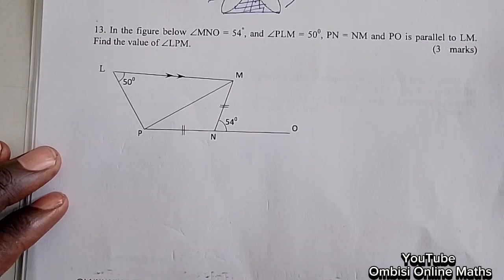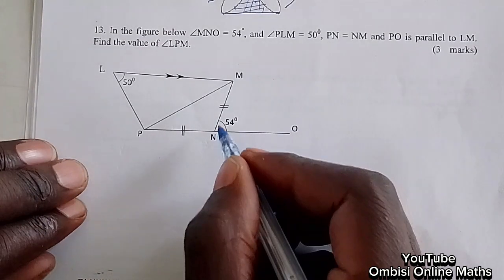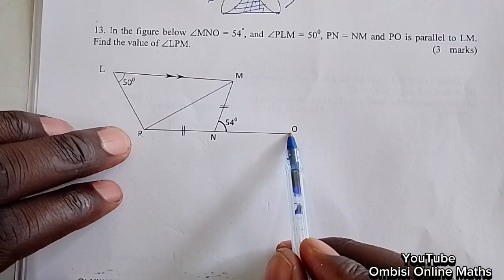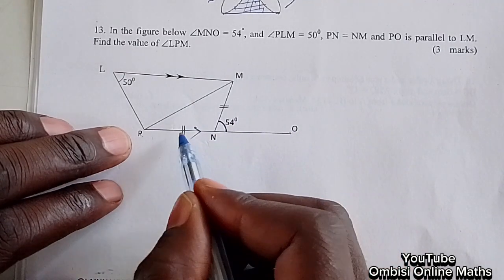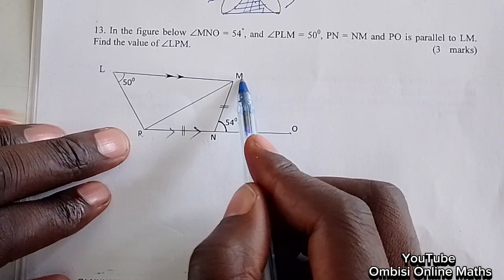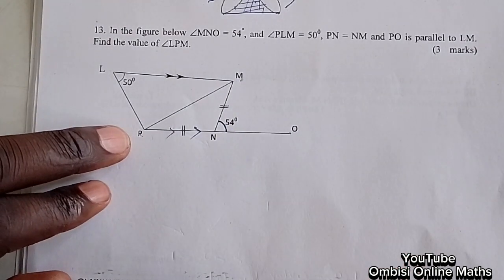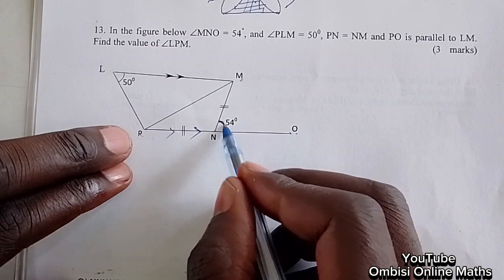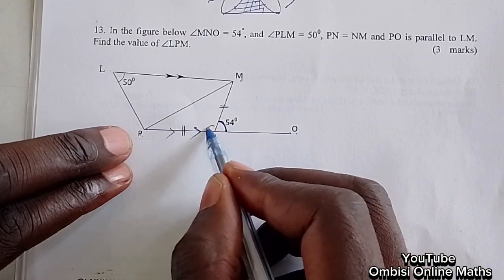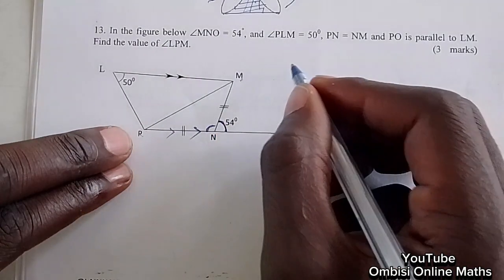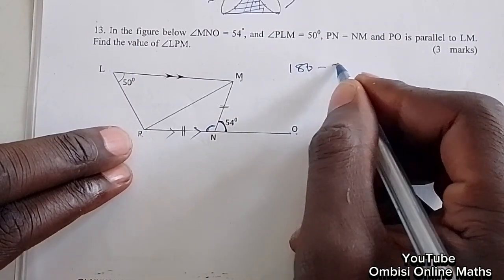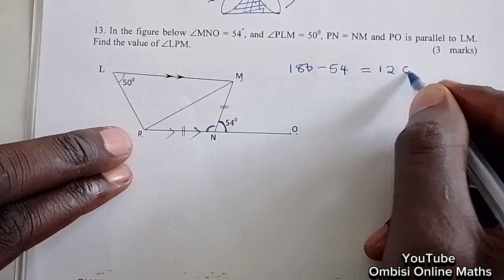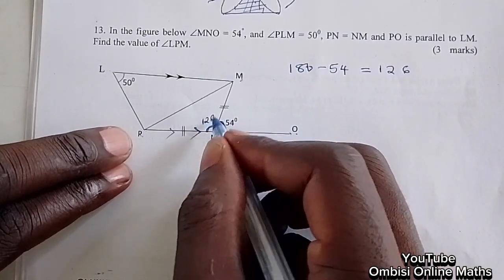Now, next question is on angles. The angle here is 54. PO is a straight line and it is parallel to LM. Now, since PO is a straight line and here it is 54, then you can find the angle inside at N. We know that a straight line is 180 minus 54, which is going to give us 126. So here it is 126 degrees.